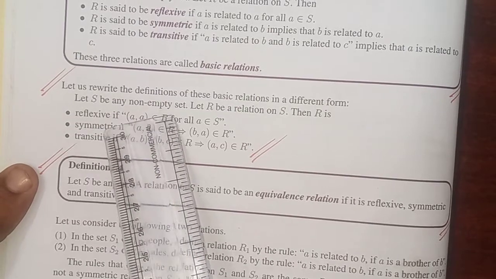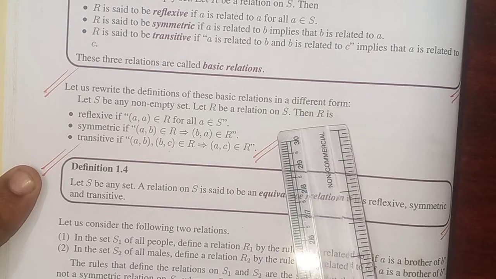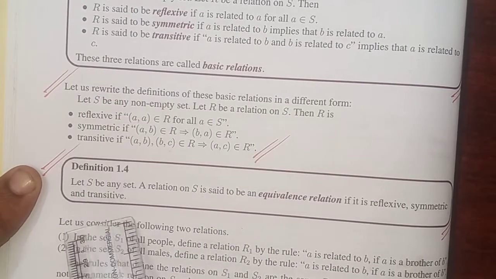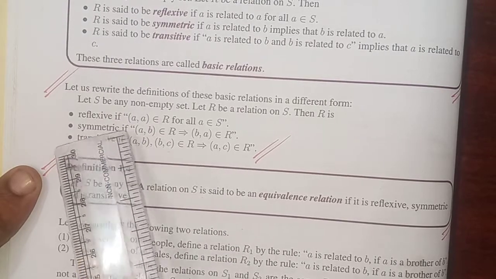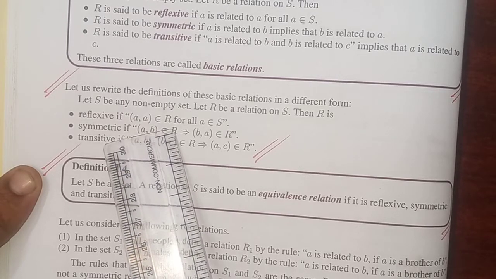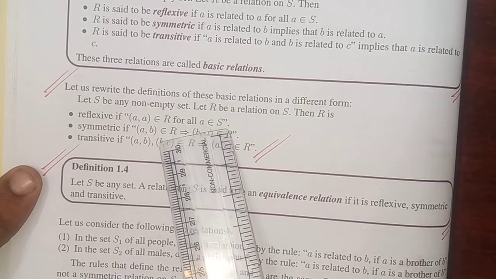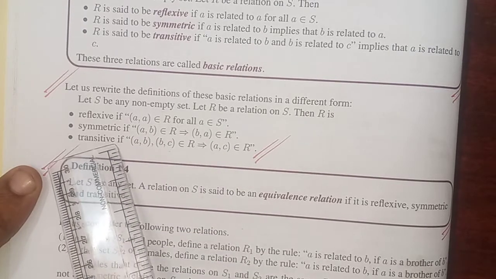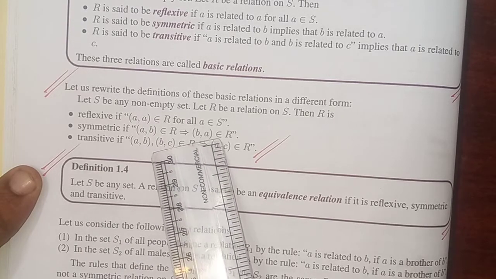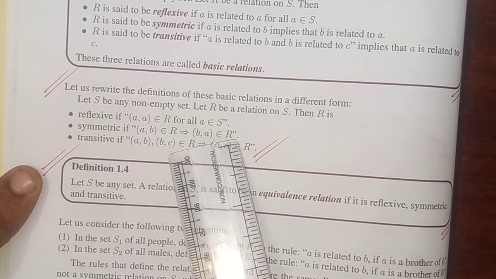Let S be any non-empty set and R be a relation on S, then R is, the same definition in a different format. Reflexive if (a, a) belongs to that set R, where R refers to a relation, for all a belonging to the set S. Symmetric: if (a, b) belongs to R, then (b, a) also belongs to that set R. R is a relation.